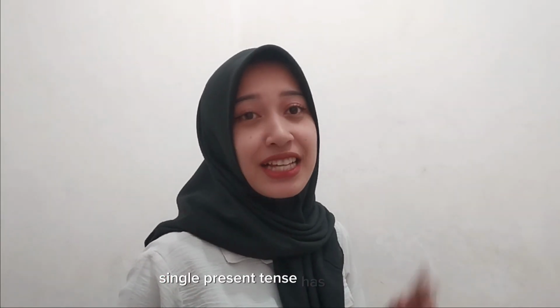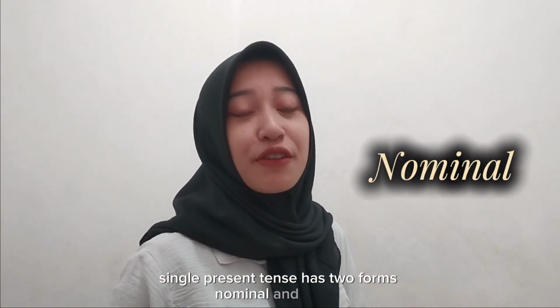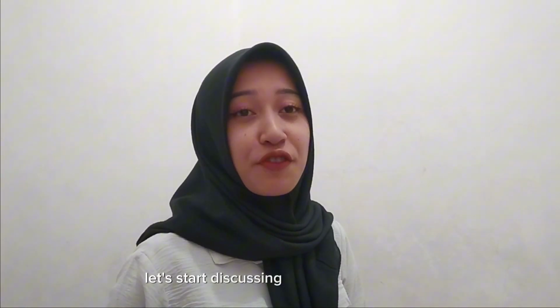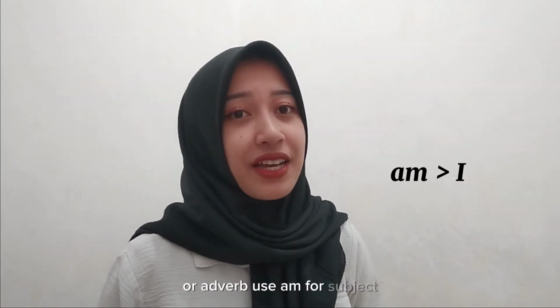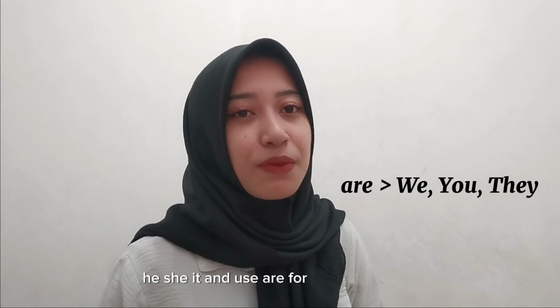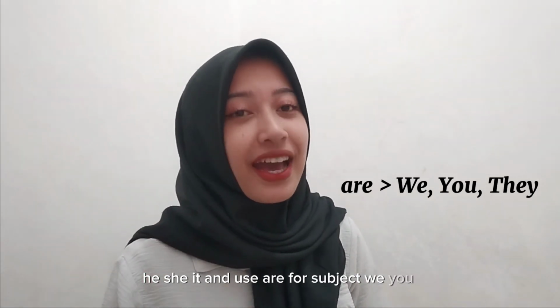Simple present tense has two forms, nominal and verbal. Let's start discussing from nominal form first. Nominal sentences do not use a verb but instead use to be: am, is, are, followed by noun, adjective, or adverb. Use am for subject I, use is for subject he, she, it, and use are for subject we, you, and they.